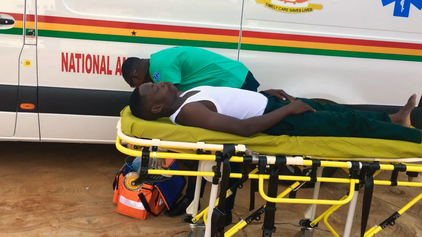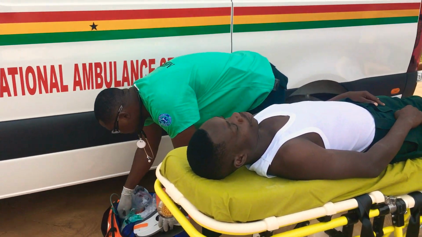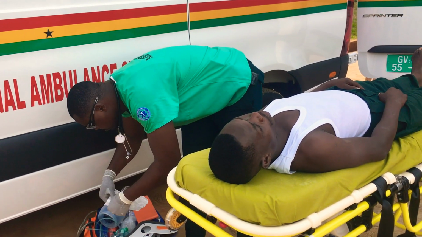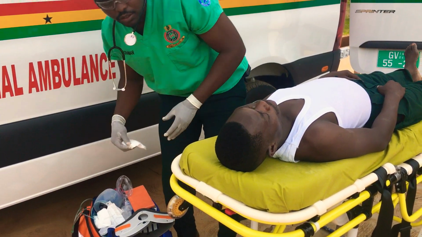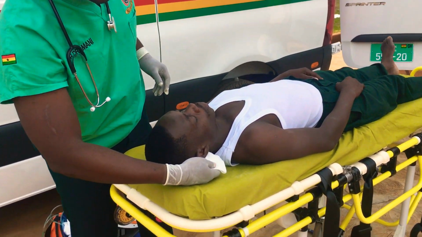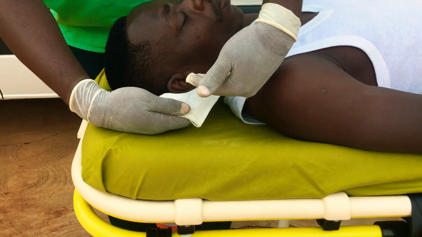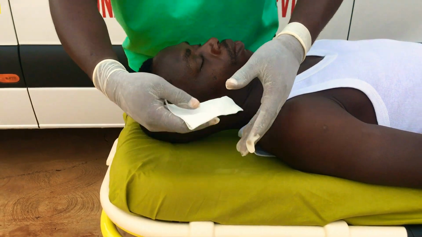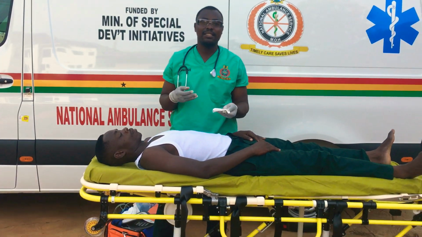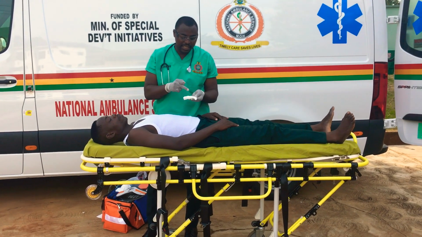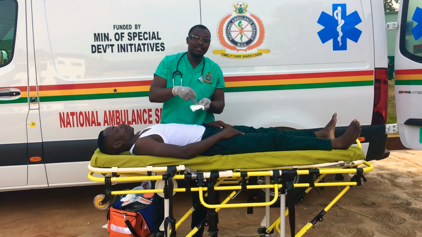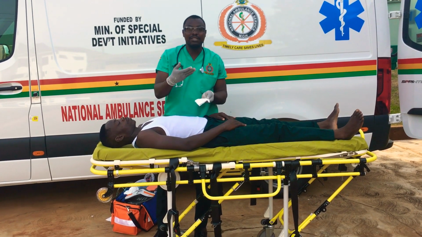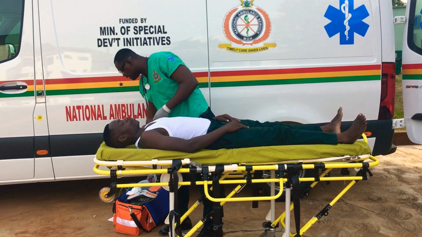You get a gauze pack and place it under the ear, then allow the blood to drop. As it drops, you wait for it to dry. When it dries, if there is a CSF leak, you will realize that there is clear fluid circulating around the blood. So it gives evidence of a CSF leak.